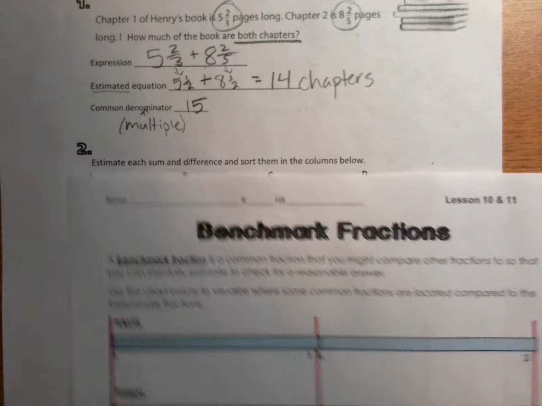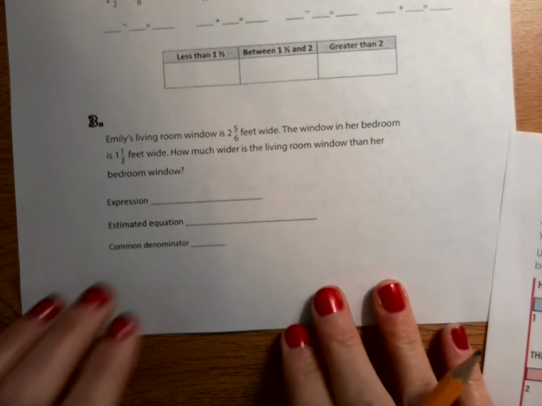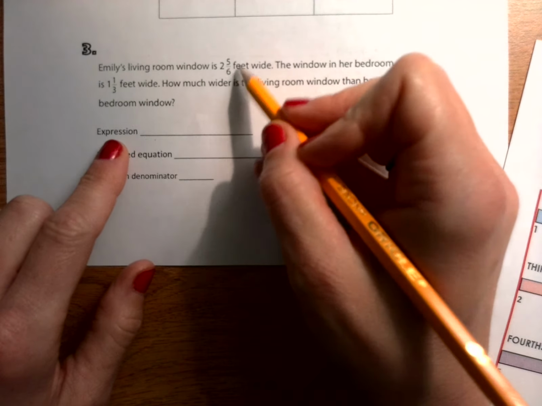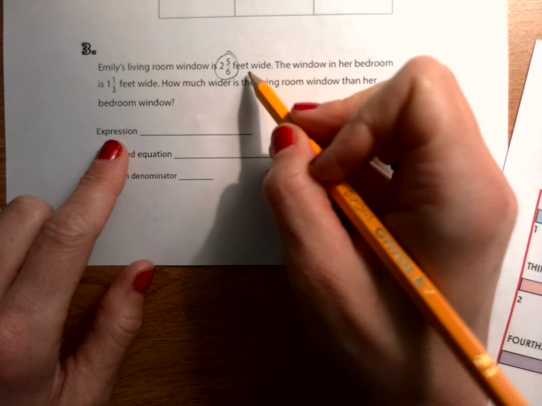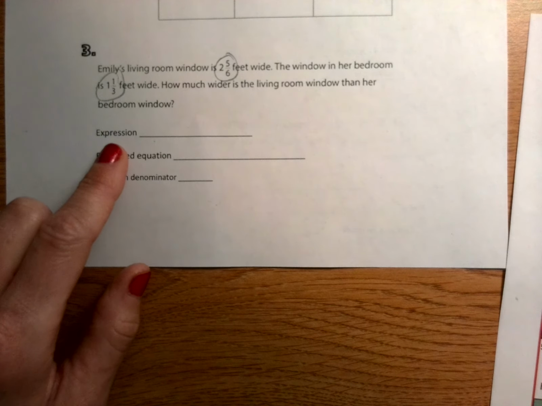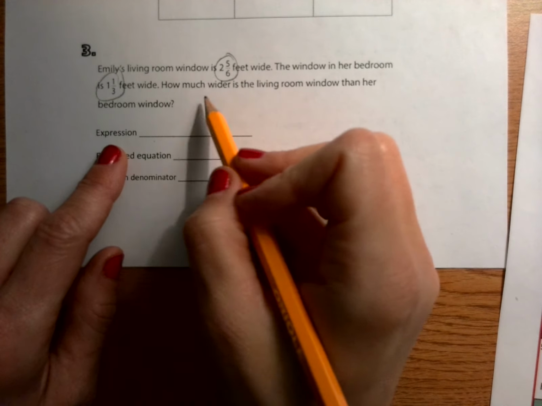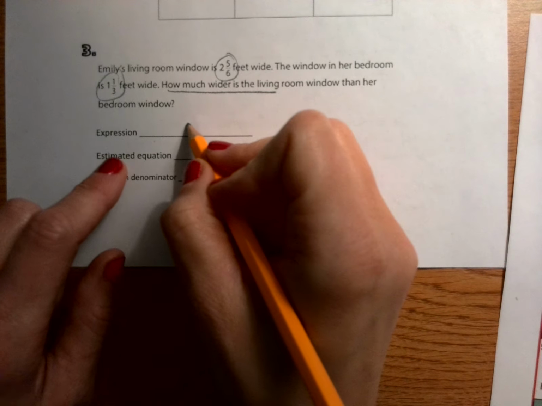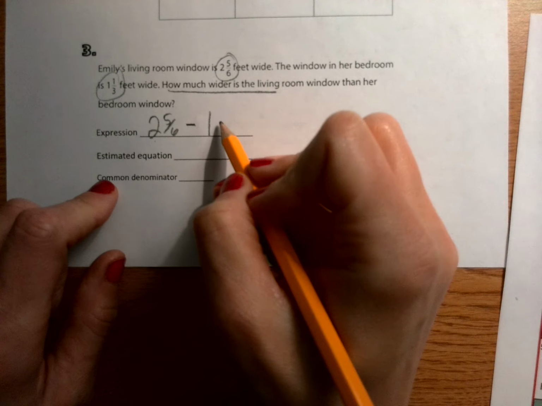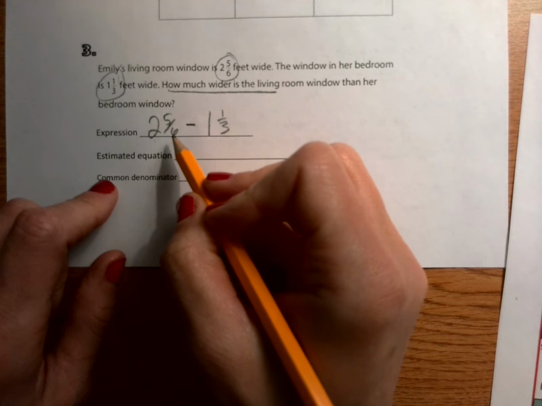Okay? Now, another thing to think about is when we are looking at this particular question. Emily's living room window is 2 and 5/6 feet wide. The window in her bedroom is 1 and 1/3 feet wide. How much wider is the living room window than her bedroom window? So if we're comparing these windows, we know it's going to be subtraction. So we have 2 and 5/6, we have 1 and 1/3, and we need to estimate those.